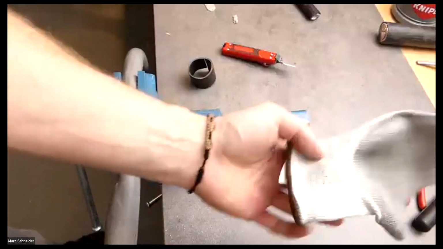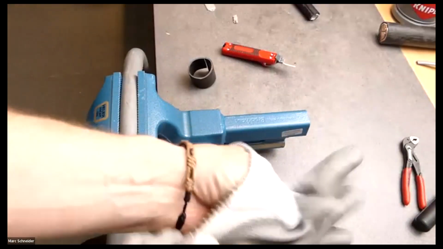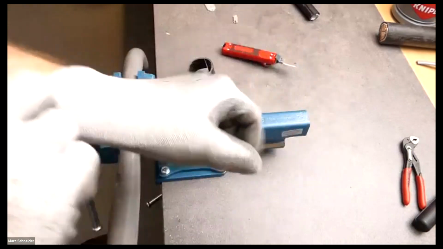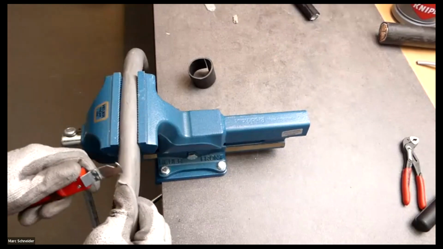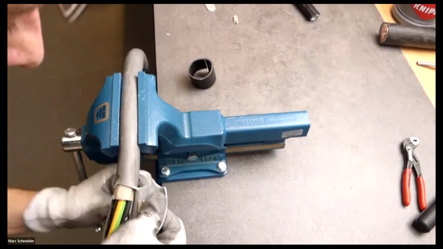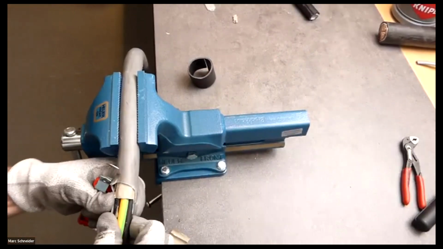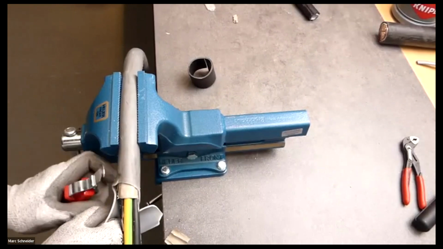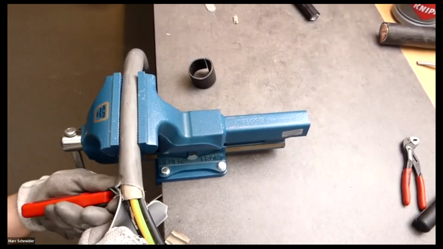It is better to use cut resistant gloves. We will come to this later. These are gloves which are cut resistant. And now I can do the round cut here. As I said before, this cable is very, very easy to strip because it's PVC, it's not rubber.